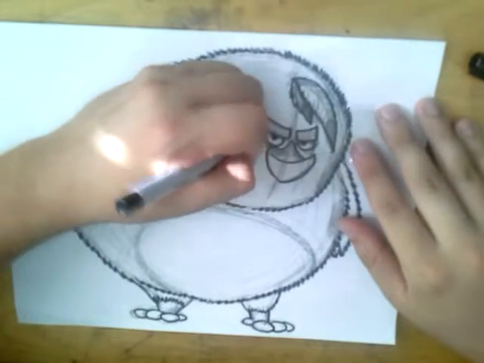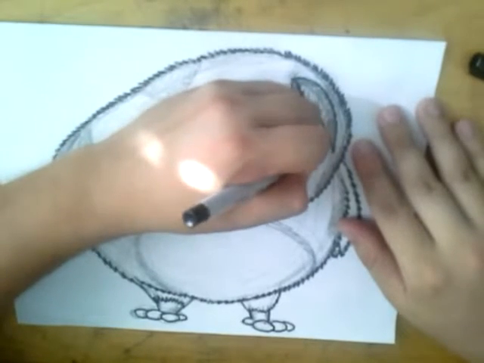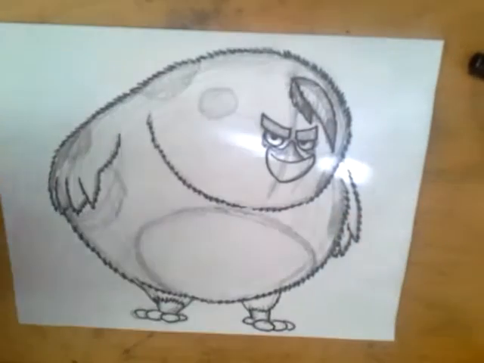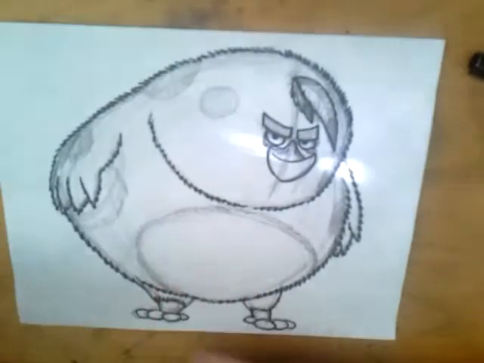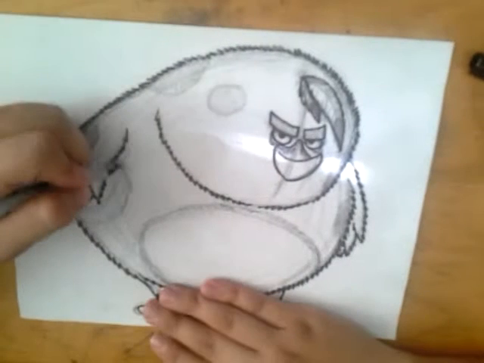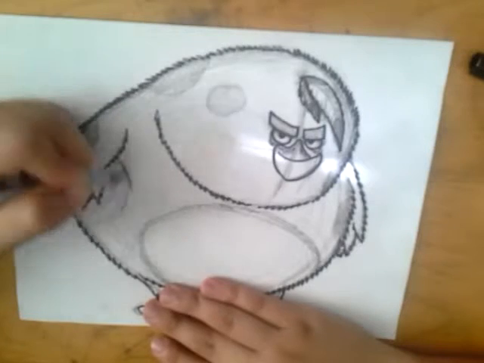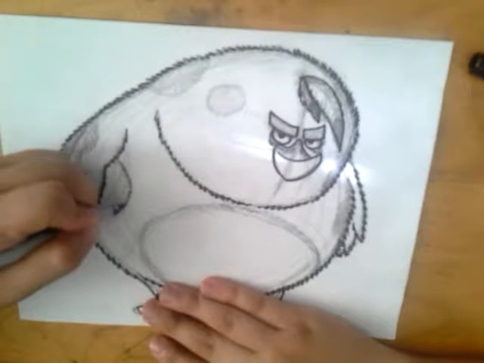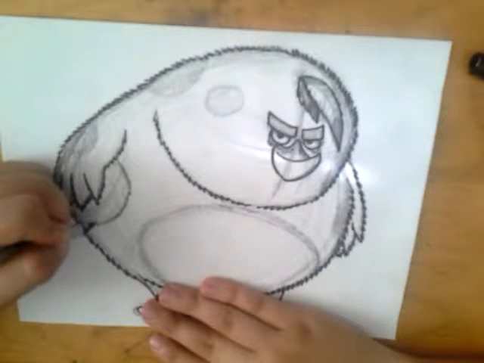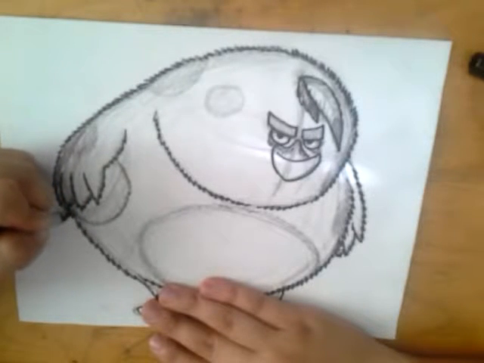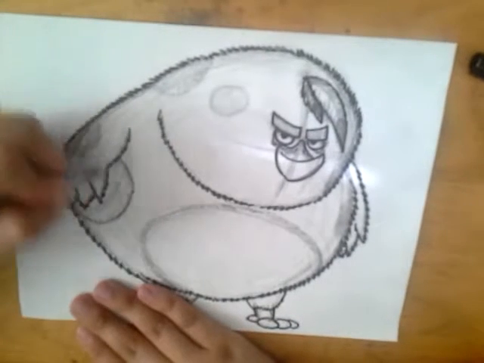Gonna go back to do his bags under his eyes, because the thick tip Sharpie is a little too big and the lines are gonna overlap too much. I'm gonna use tiny lines to sort of do a bit of tone of the feather-like texture.